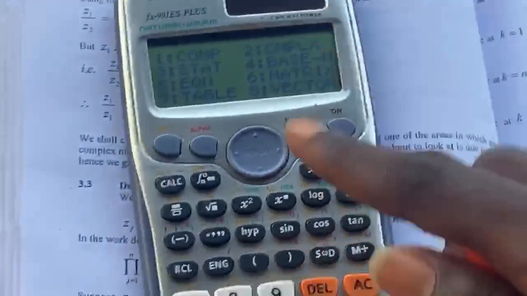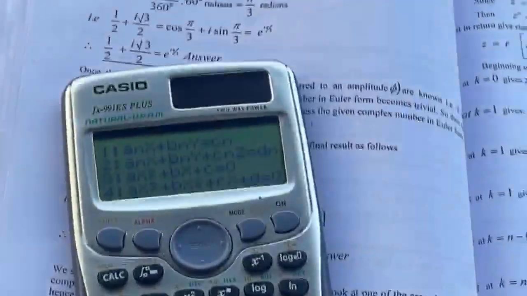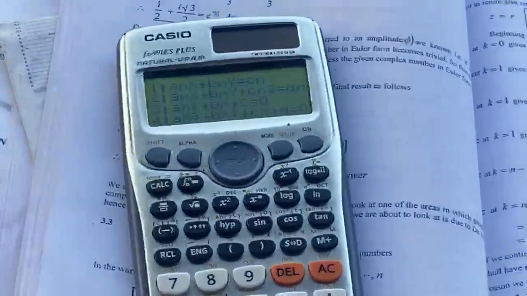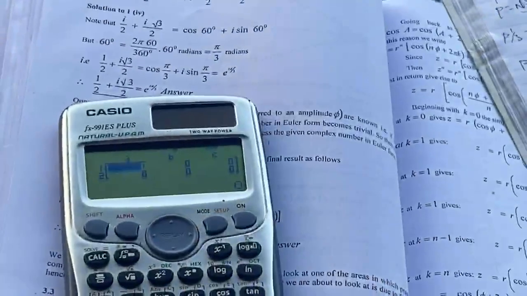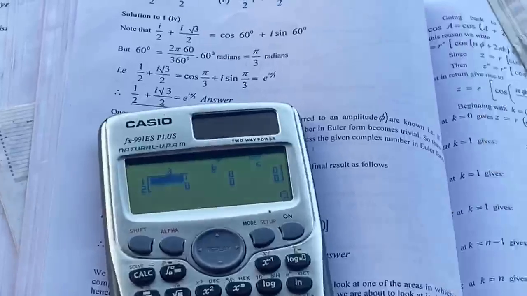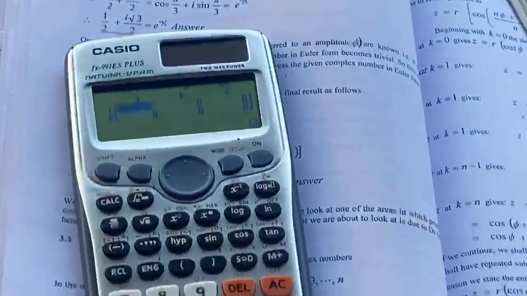Click the number 5, which stands for equation. And since our question only has two variables, you click the first one. Then when you click it, you have something of this nature.